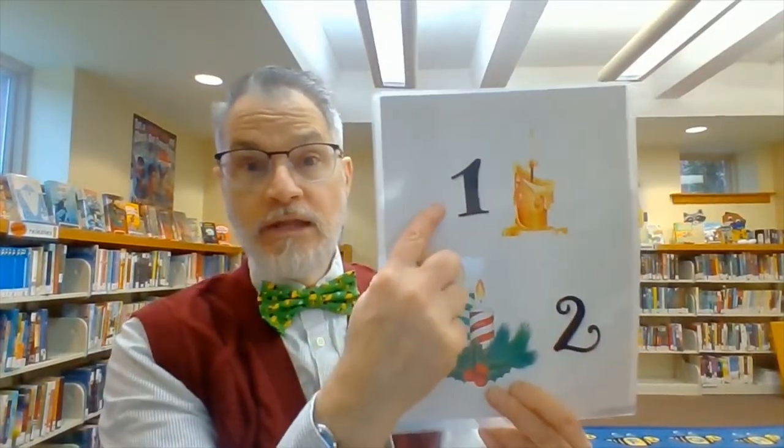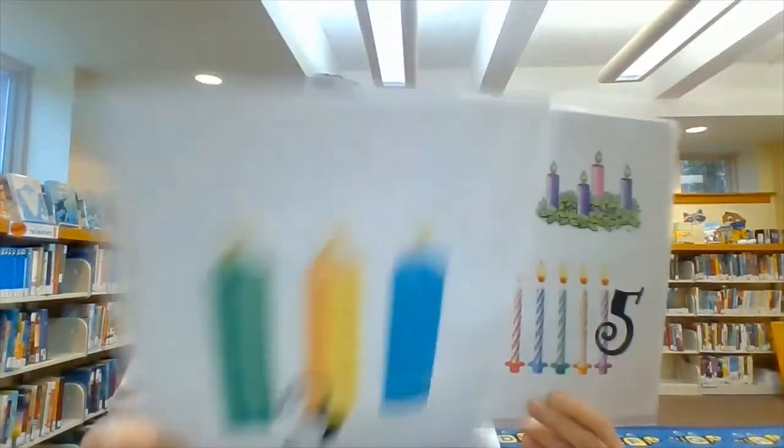Let's try that again. 1 little, 2 little, 3 little candles. 4 little, 5 little, 6 little candles. 7 little, 8 little, 9 little candles. 10 little candles glowing bright.